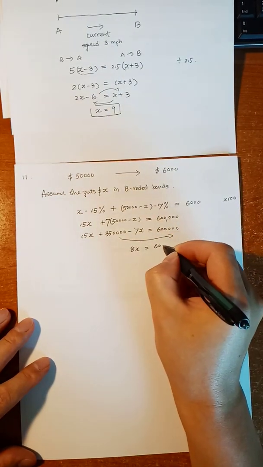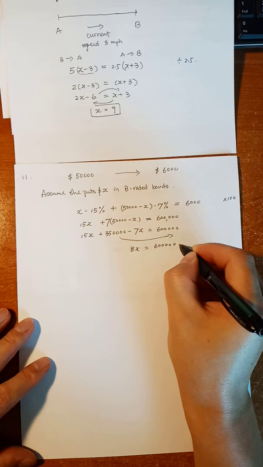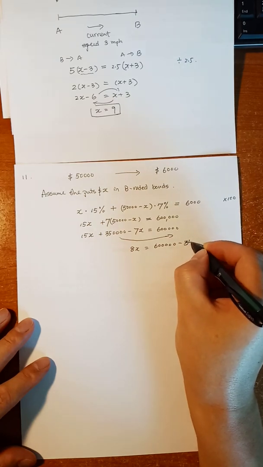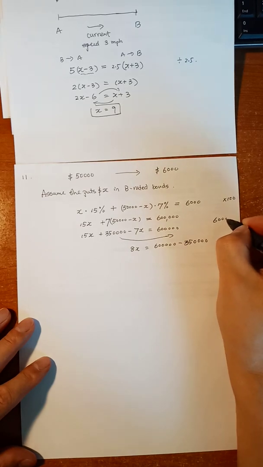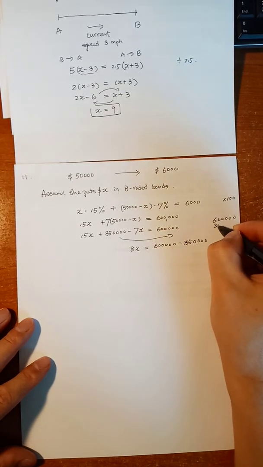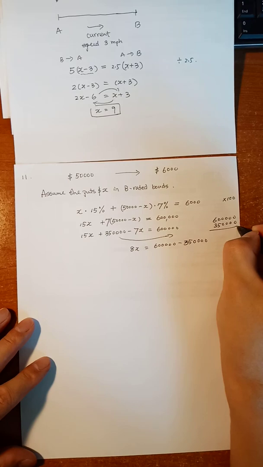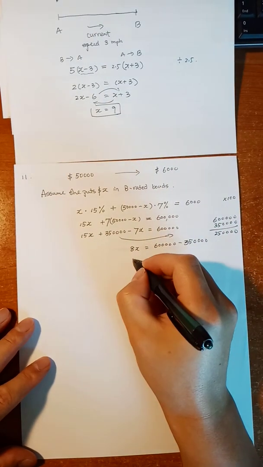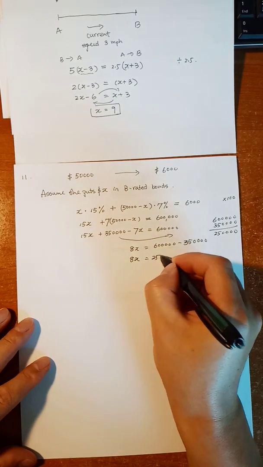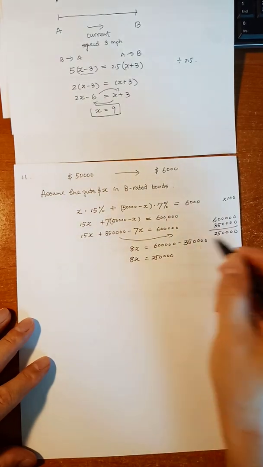Now this is 6 with 5 zeros minus 35 with 4 zeros. Let's do the computation. So we will have 25 with 4 zeros, so 8x is 250,000.